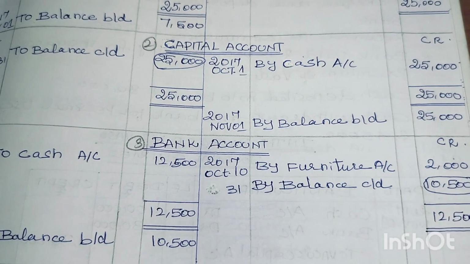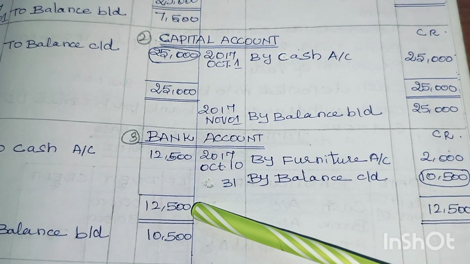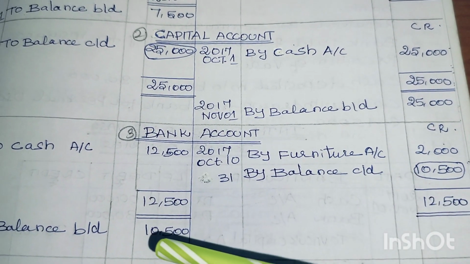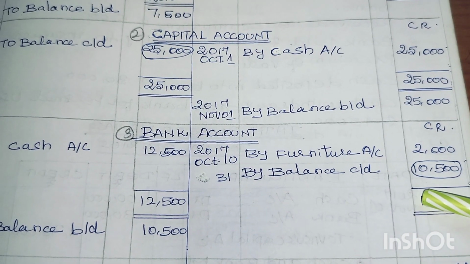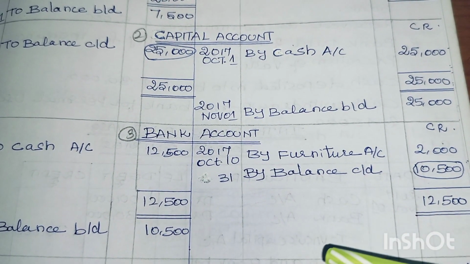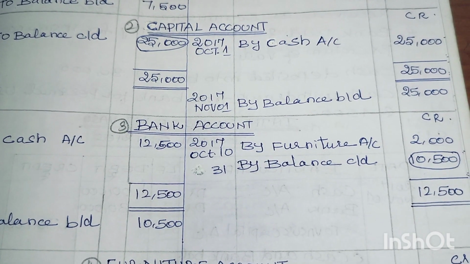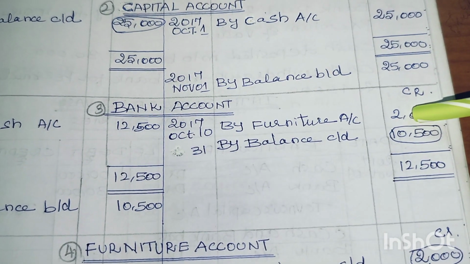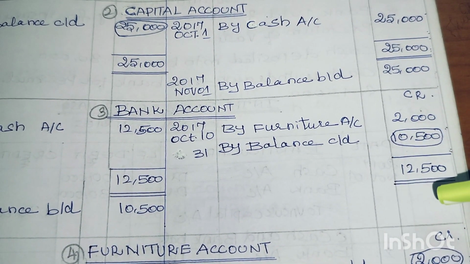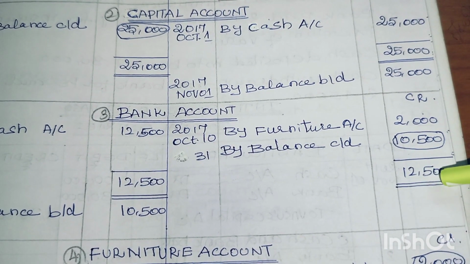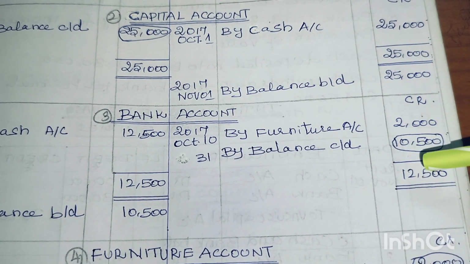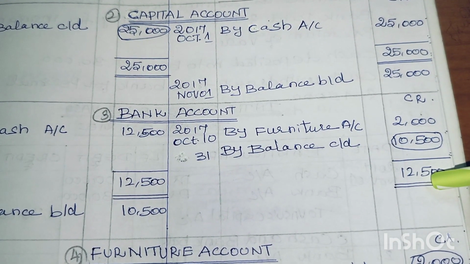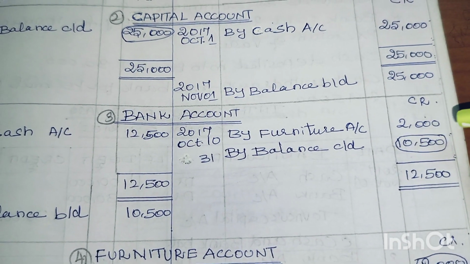Then to find which side has the higher value, the debit side has the higher value. So we total that higher value on both sides. 12,500 we enter in the amount column of the debit and credit side. Then to find which side has the lesser value, the credit side has the lesser value, 2,000 rupees. How do we find the difference between the higher value and the lesser value? We have to subtract 2,000 from 12,500. How much rupees do we get? We get 10,500.